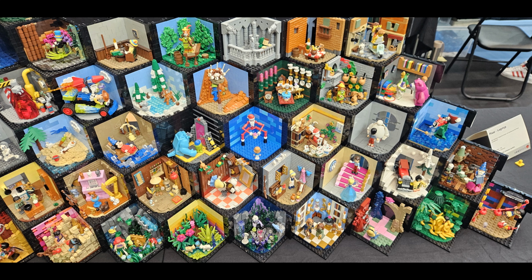And it sounds like this is a project that can continue to grow and evolve as new Pixar movies are released. Absolutely. The beauty of the honeycomb structure is that it's inherently expandable. Yeah. They can just add new modules as new movies come out, creating this ever-growing tapestry of Pixar history in Lego form. And as Lego continues to innovate and introduce new brick shapes and colors, the possibilities for future creations are endless. It's exciting to think about what they might come up with next.